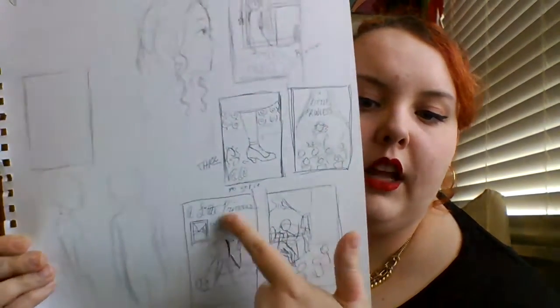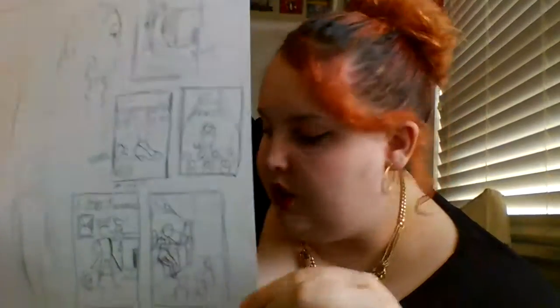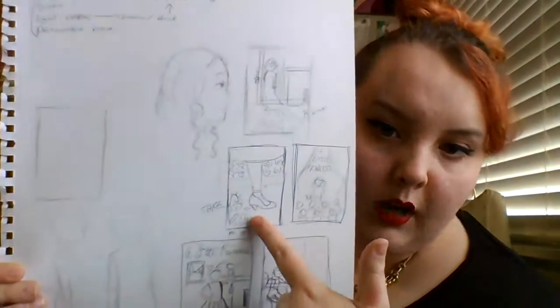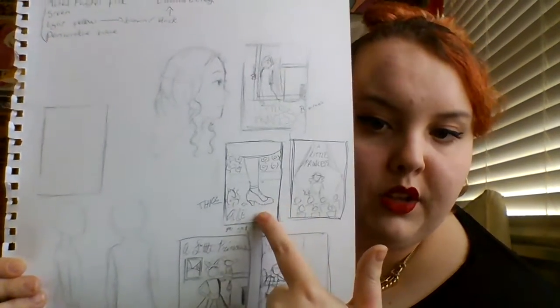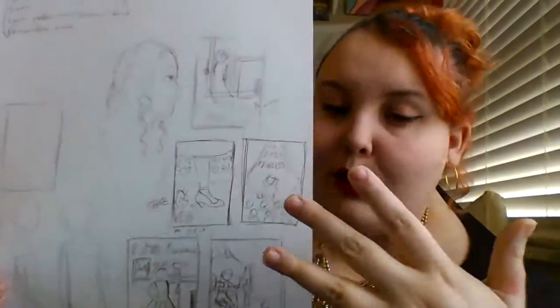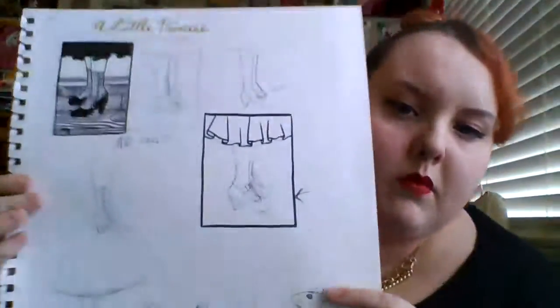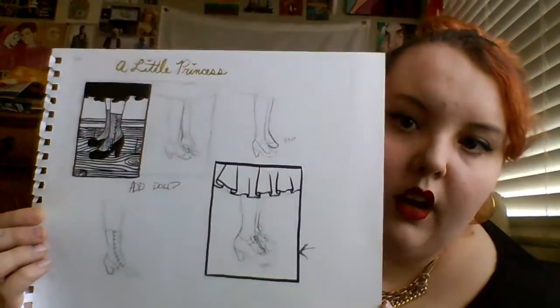And then something with her animal friends, but that looked a little bit too cartoony for me. One that really struck me, however, compositionally, was this one right here, with just a shoe and the rat, with like not a whole lot going on, but that was the one that I sort of decided to go with during my thumbnailing process.